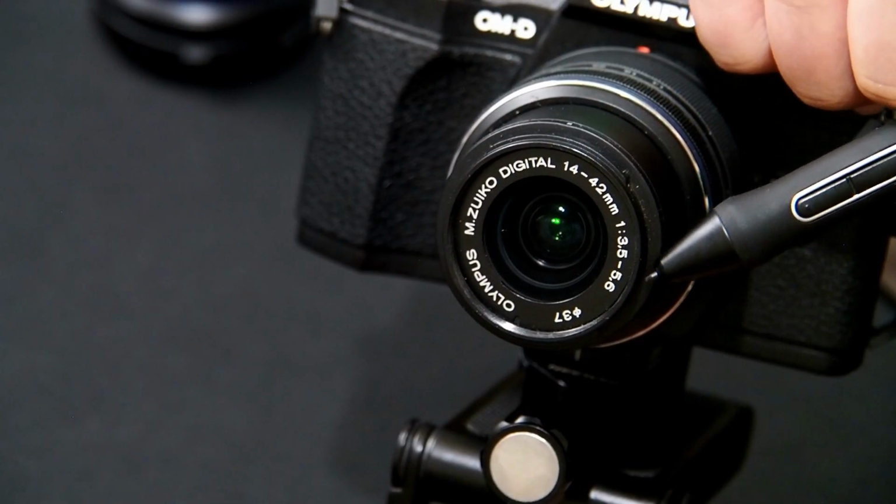As you saw, the aperture was set to f4.0, and that number has a variable range depending on the lens that you're using. Now today I'm using the 14 to 42 kit lens, which has a range from say f3.5 all the way to f22. However, when you look at the front of the lens, you'll see an aperture range of f3.5 to f5.6.